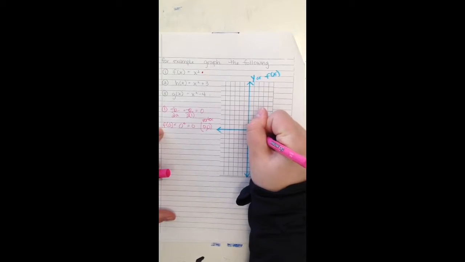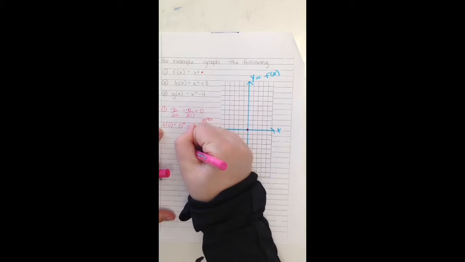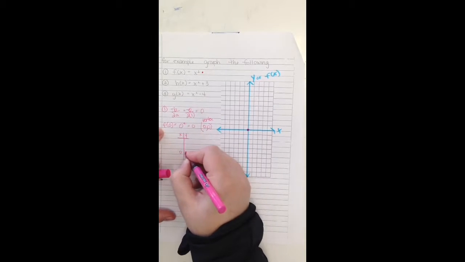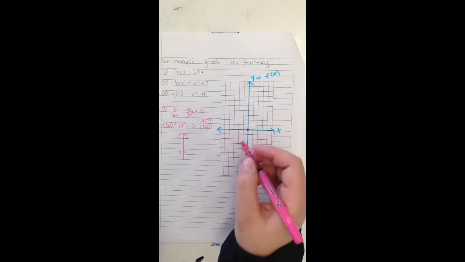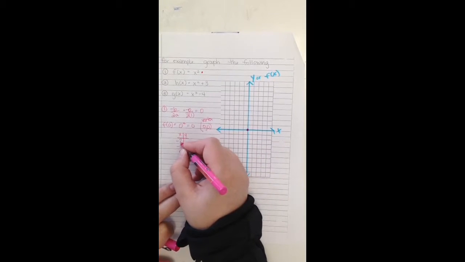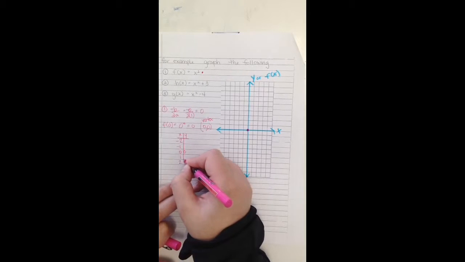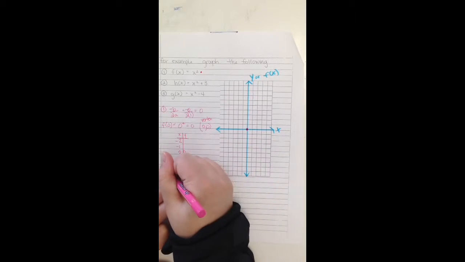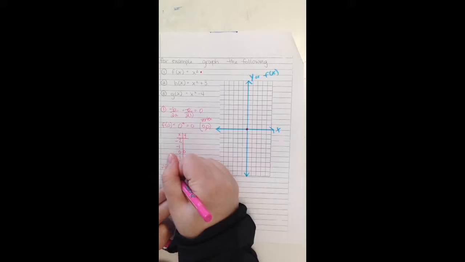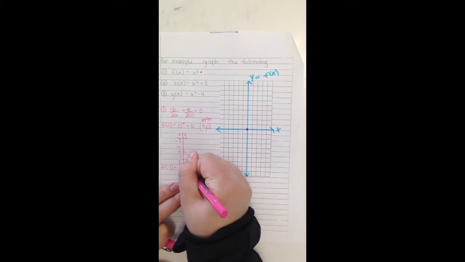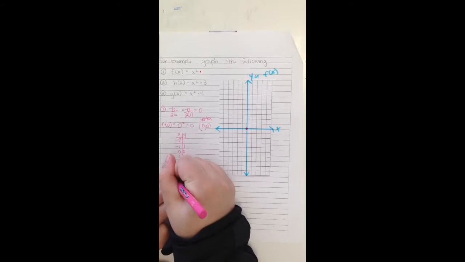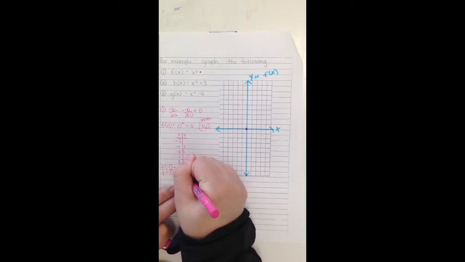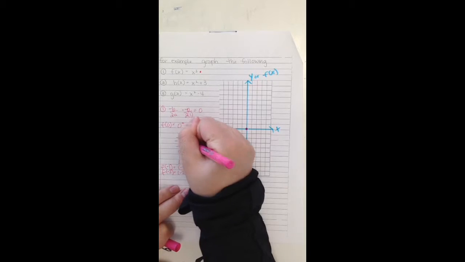Okay? Then I make a t-chart. I have 0, 0 as my vertex, and I'm going to go 2 to the left and 2 to the right. So I'm going to have negative 1, negative 2, and then 1, 2. So f of negative 1 is negative 1 squared, which is just positive 1. f of negative 2 is negative 2 squared, which is positive 4.